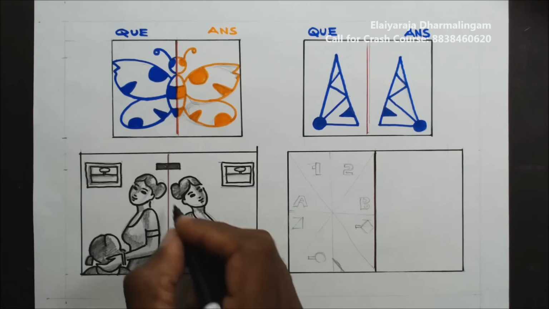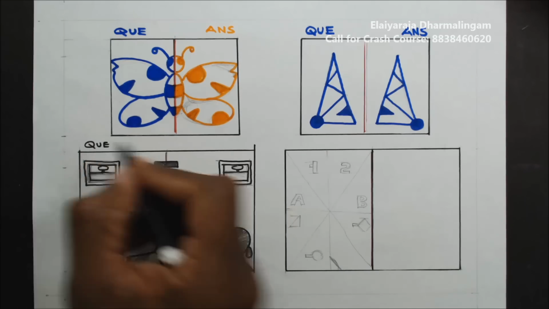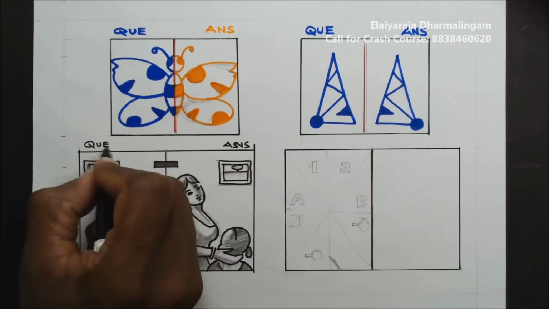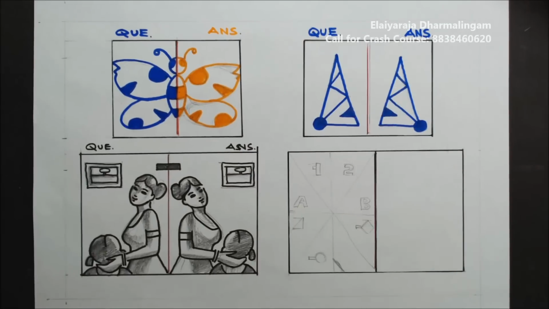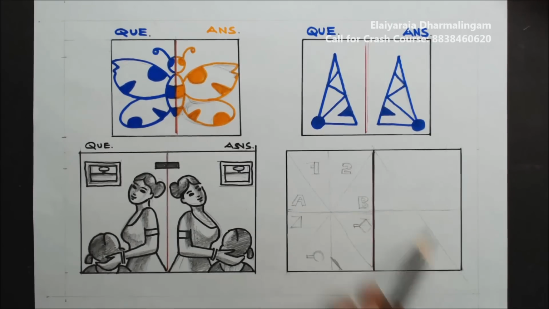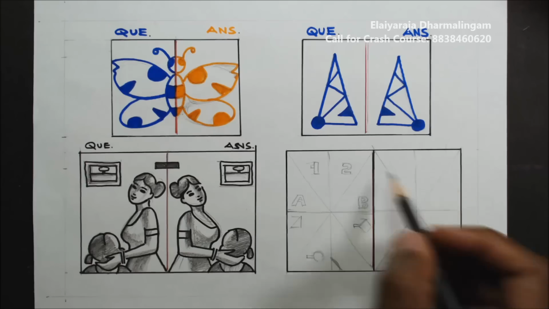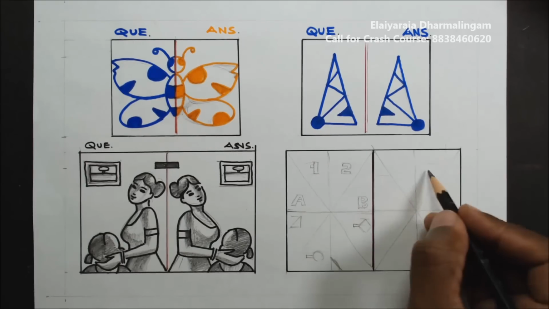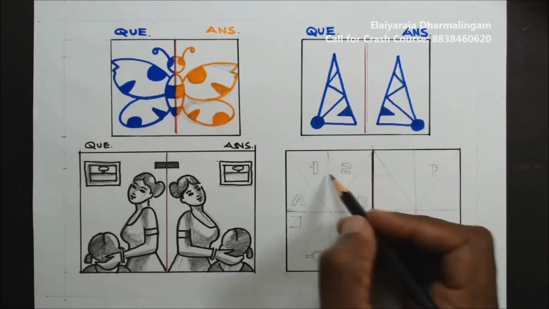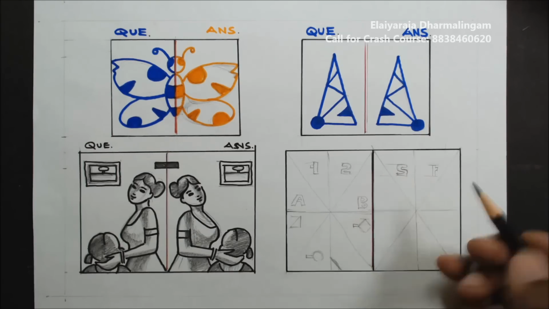Now, okay, so the left side is the question and the right side is the answer key. So in the fourth column we have drawn some numbers and alphabets and some symbols there. So it was kind of a pattern. So we are trying to draw the mirroring image there.